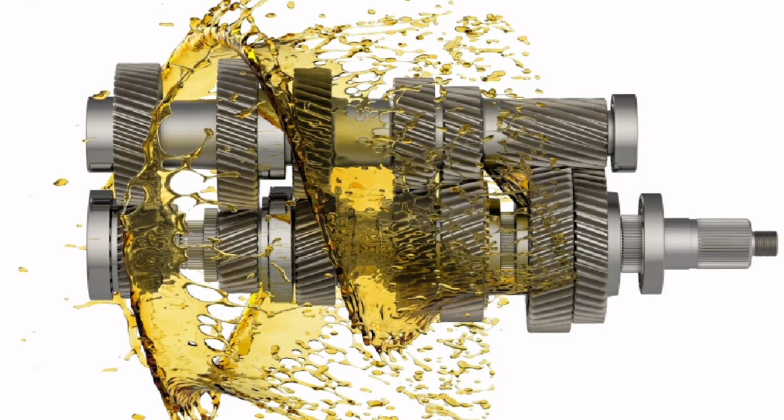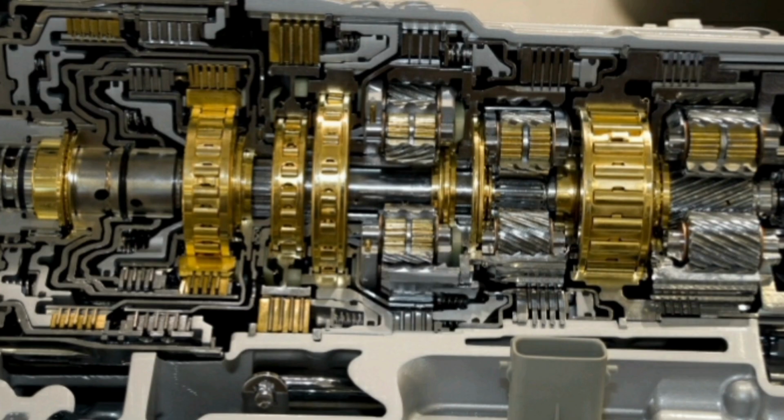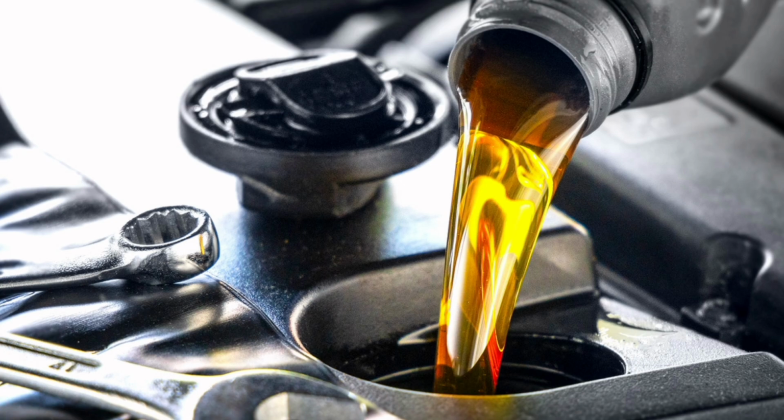2. Friction properties. Transmission oil contains additives that improve friction properties, allowing smooth and precise transmission shifts. 3. Heat transfer properties. Transmission oil also helps dissipate heat generated during transmission operation, preventing overheating and premature wear of parts.